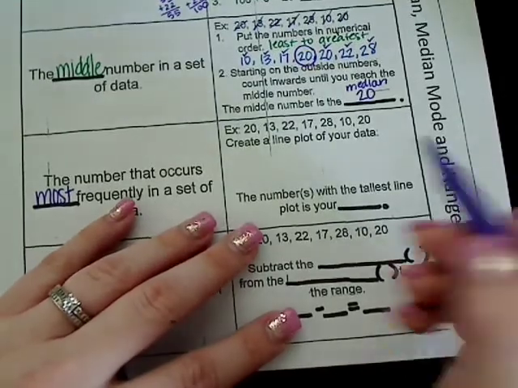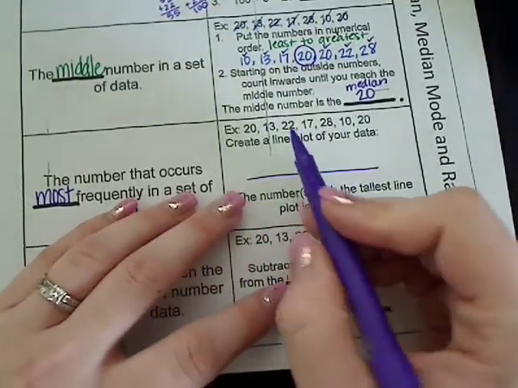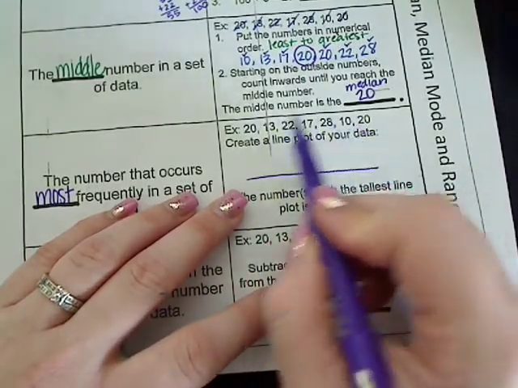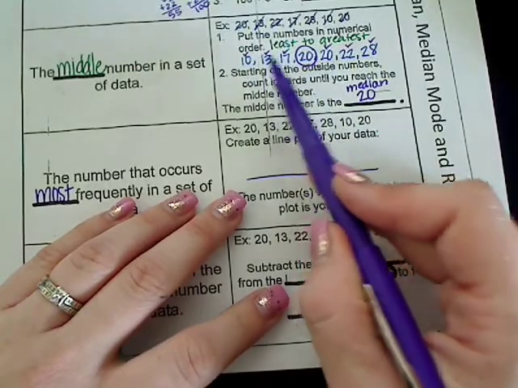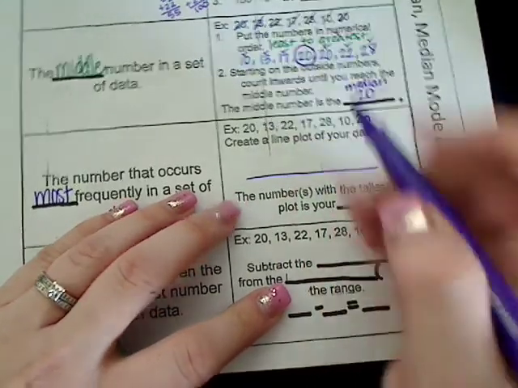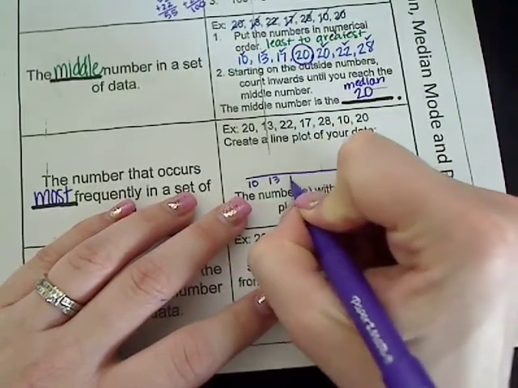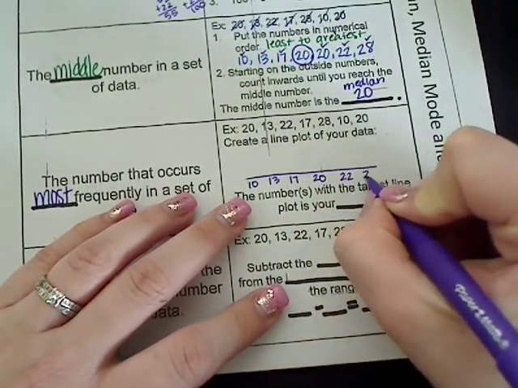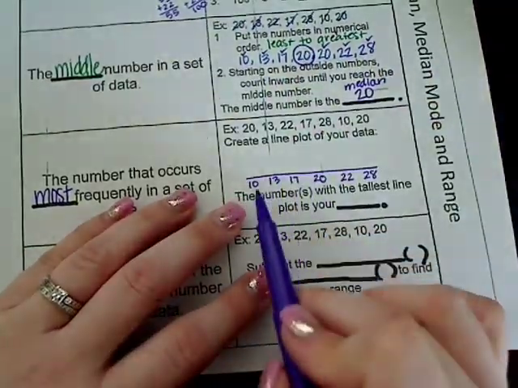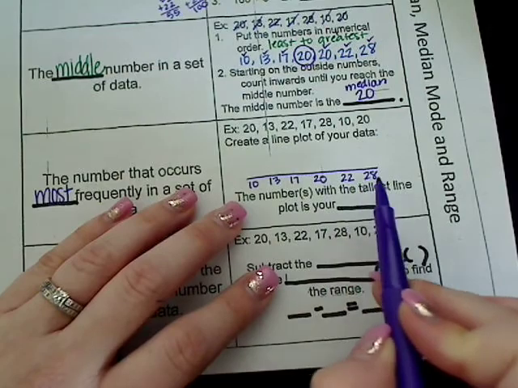And if you remember line plots from elementary school, you draw a line and you put your numbers in order, least to greatest, which we've already done up here. So I'm just going to use this because we've already done that. And you write them below the line. So in my set of data, I've got a 10, a 13, a 17, 20, 22, and 28.